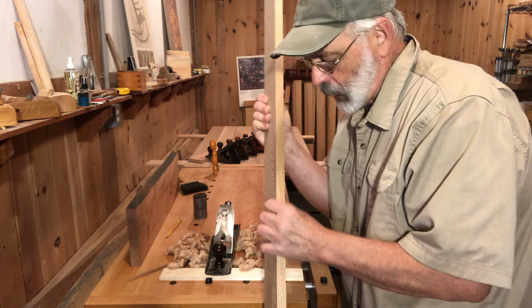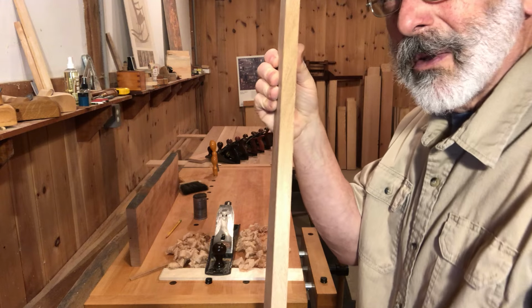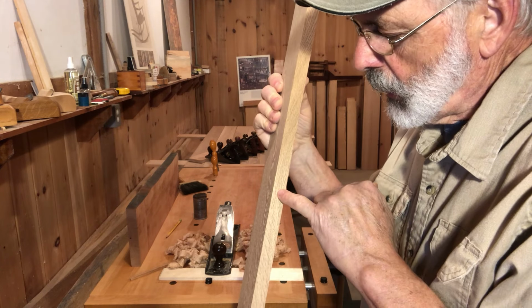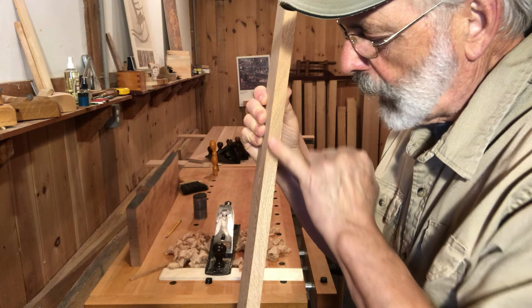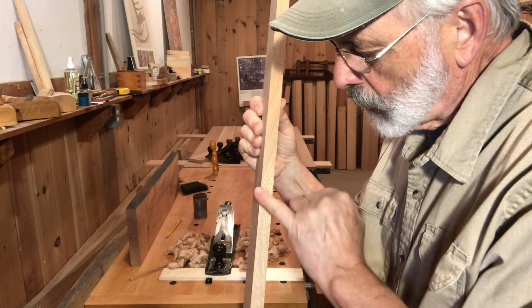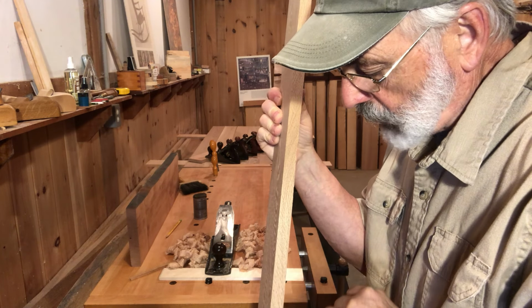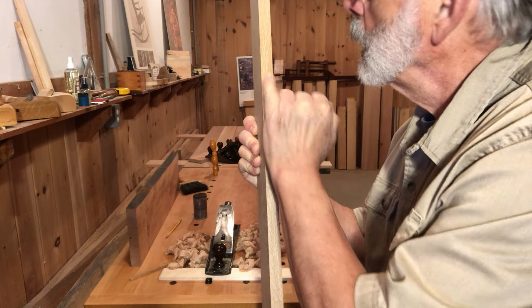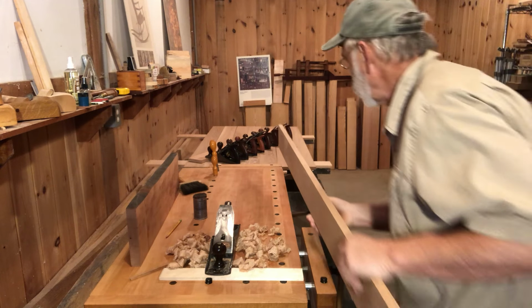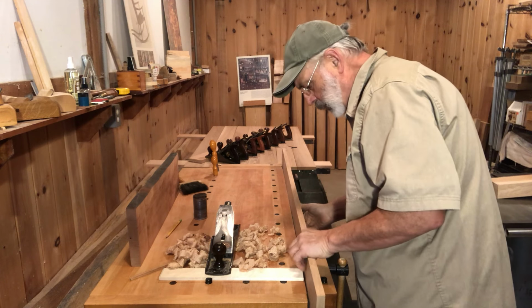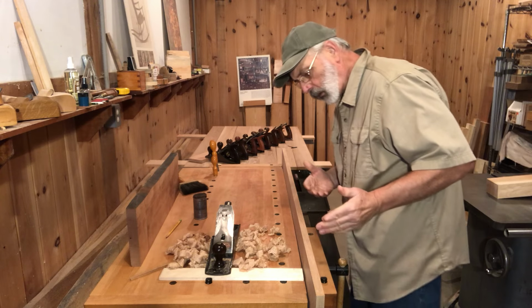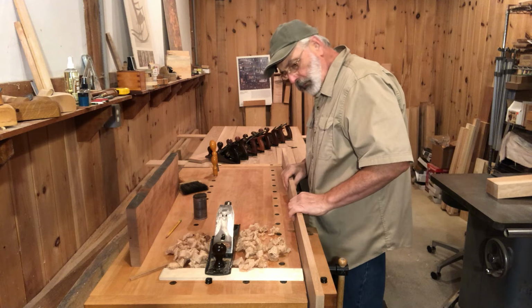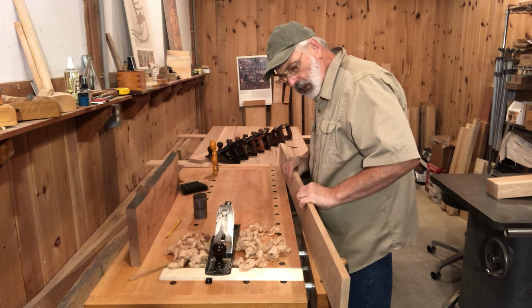But if you look for the medullary rays, they appear to be little flecks, okay? Almost like bristles of hair, all right? So when you're looking to determine which direction to plane your board, look for those ray flecks.